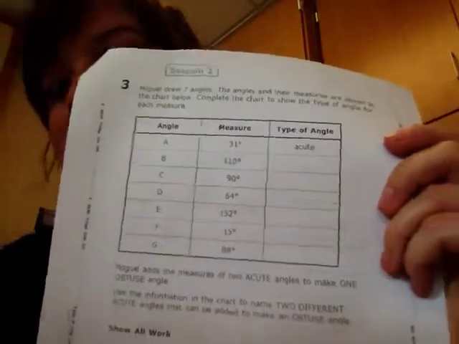Okay, now you were supposed to X off the bottom of that page. Okay, now we're on number 3. Okay, we have a beautiful table here. We have angle A, angle B, C, D, E, F, G, and then it gives us the measure. Now, we are supposed to complete the chart and say whether that is an acute angle or an obtuse angle or a right angle.